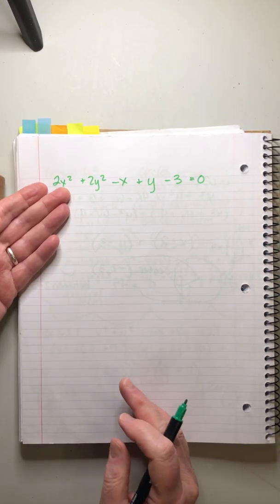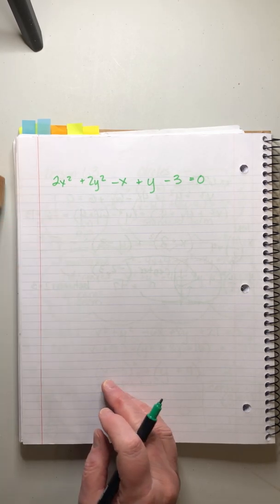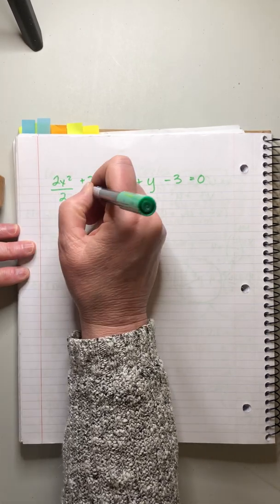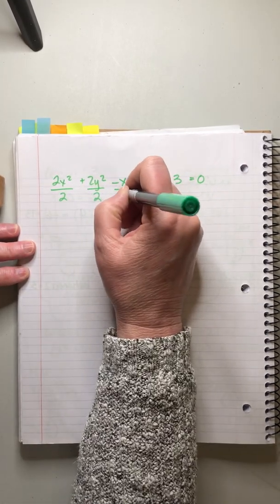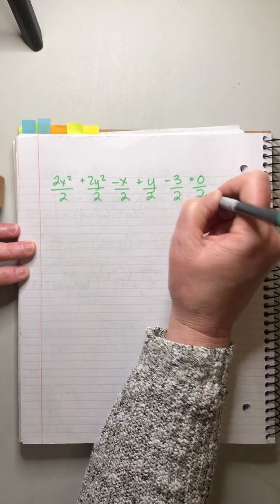Okay, so you can see what the drama is. Coefficients, lead coefficients that are not 1 on the squared terms. So just like we learned to do last year, we have to divide them away. Thankfully, they're the same, right? And again, we have this drama.